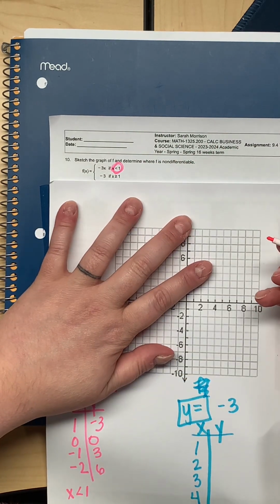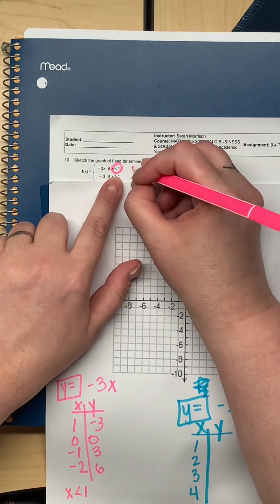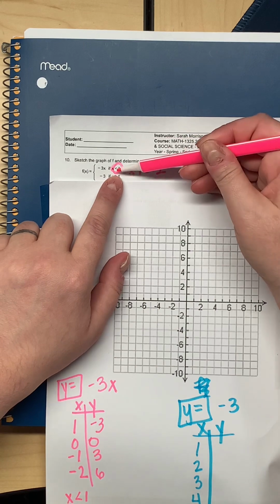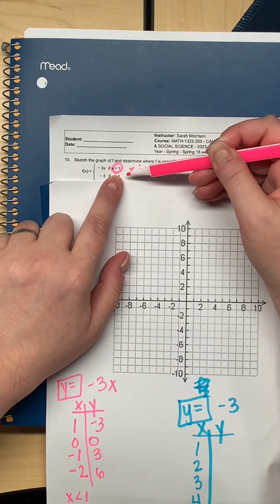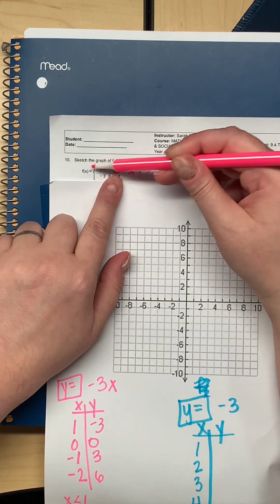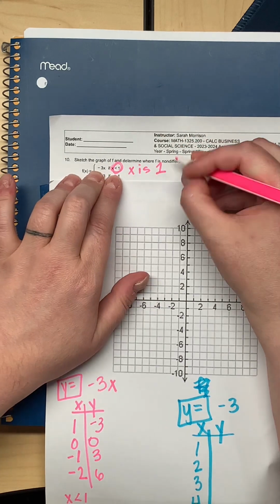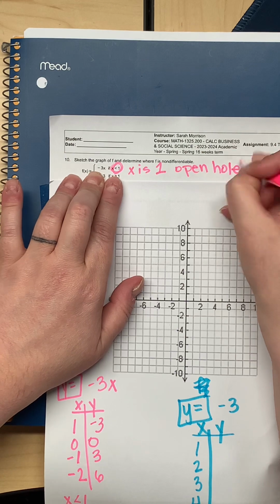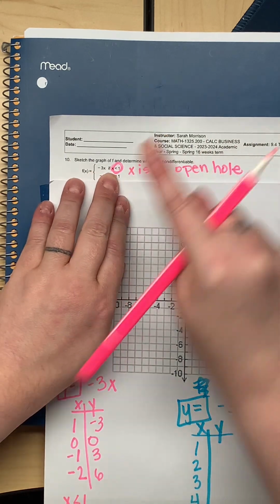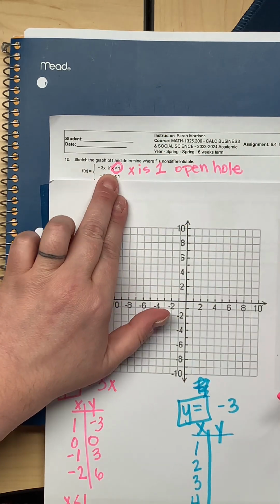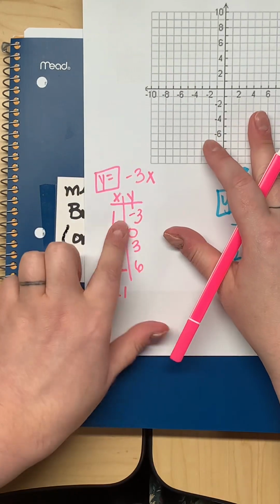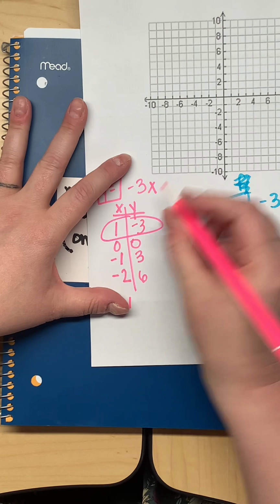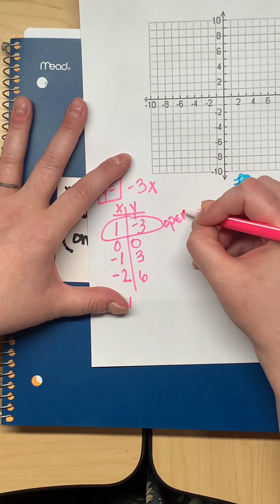That means that when x is 1, because of that alligator, since it does not have the little tick mark underneath, for this first equation, when x is 1, we use an open hole, because that alligator does not have an equal tick mark underneath it. So for this negative 3x equation, when x is 1, I'm going to use an open hole.